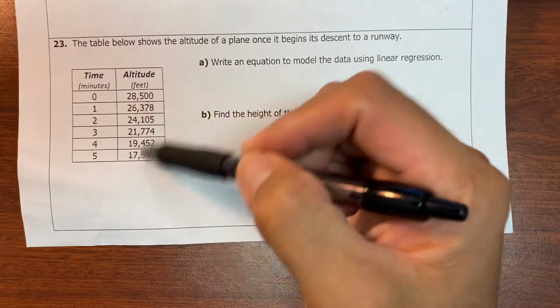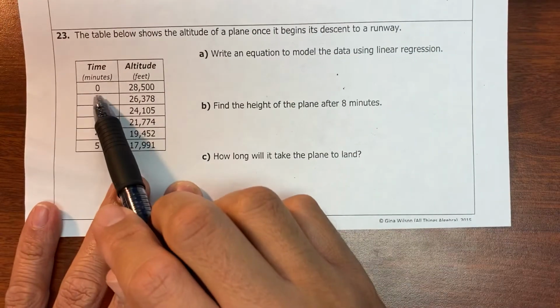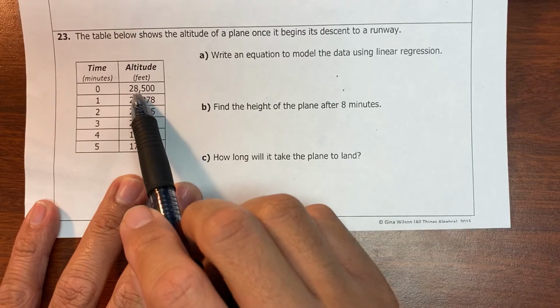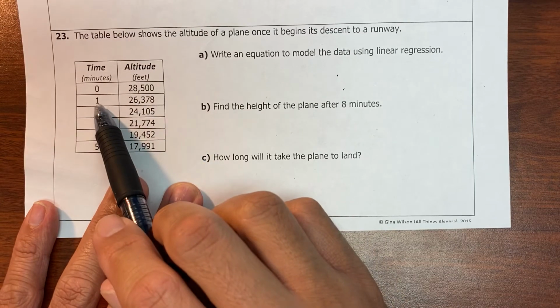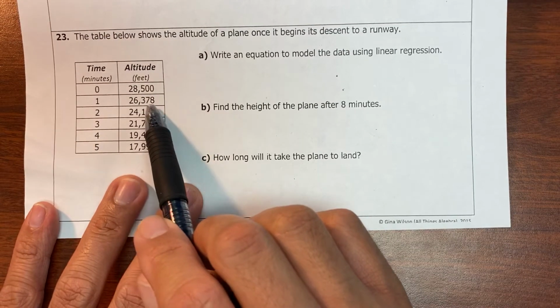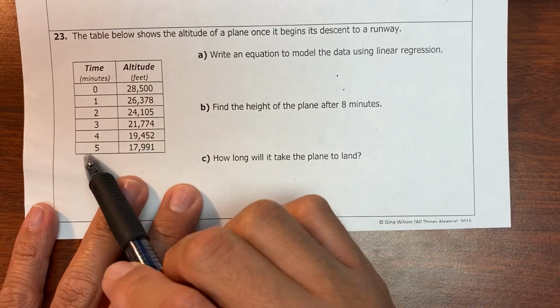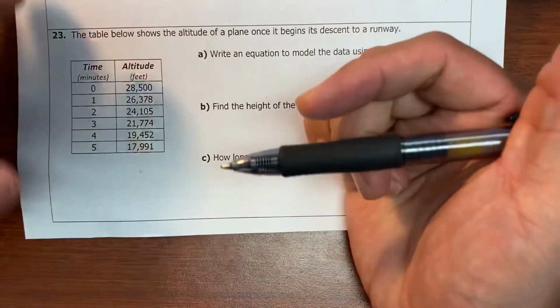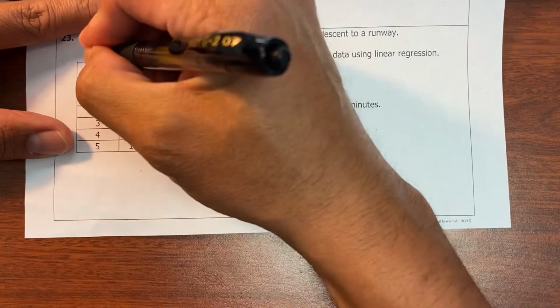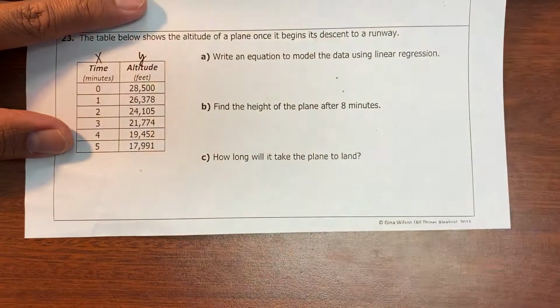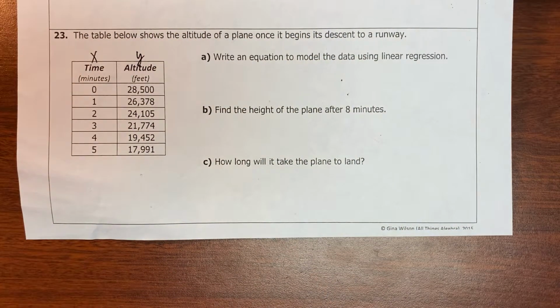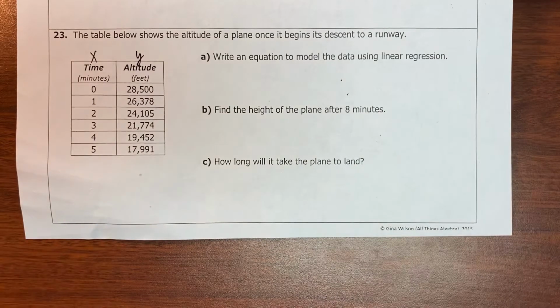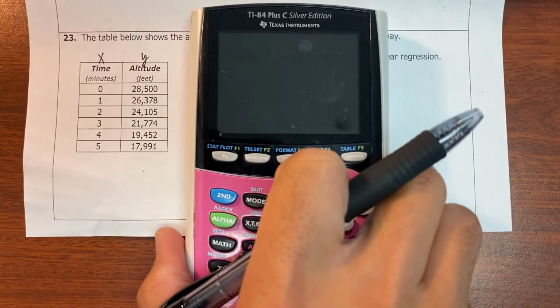The table is given here: 0 and 28,500, 1 is 26,378 feet, and so on. We know here that this is the X and that's the Y. X represents the time or the minutes. Y is the altitude or the height. All right, so again, like I said, we're gonna use a graphing calculator here.